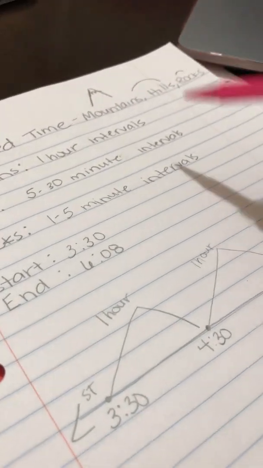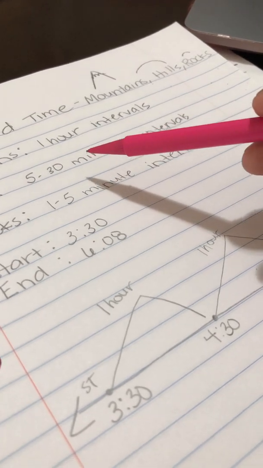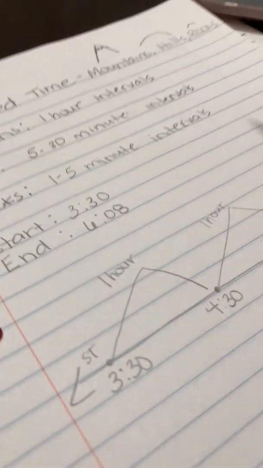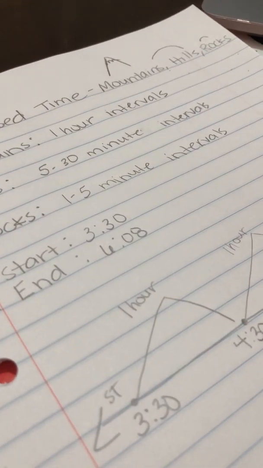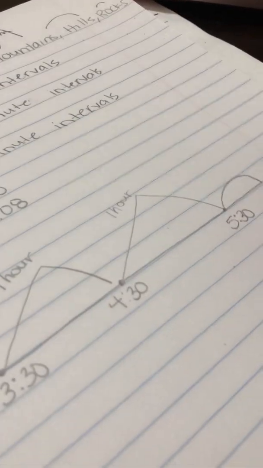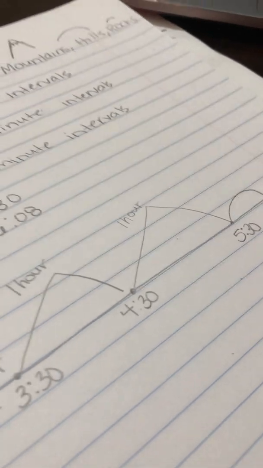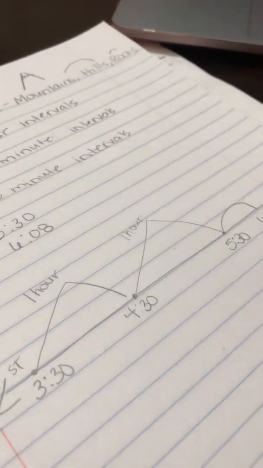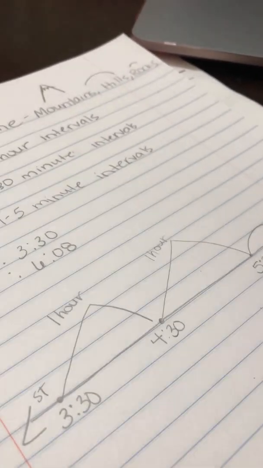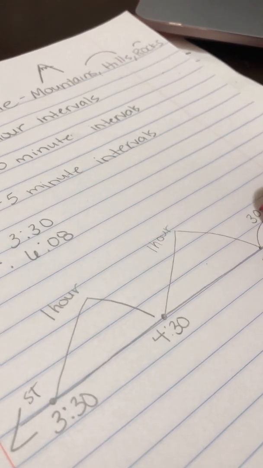So now I'm going to make a hill. I'm gonna make a 30-minute hill, which is going to get me to 6 o'clock. Because remember, if you think of it as a decimal, it's 30 more minutes. So that's 30 minutes.